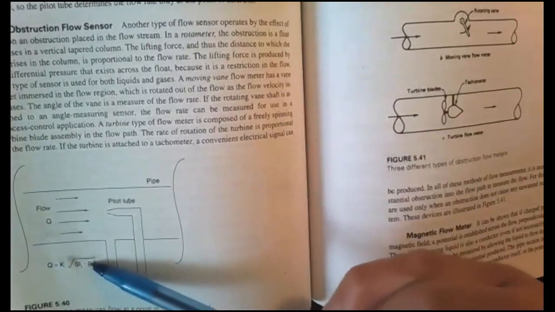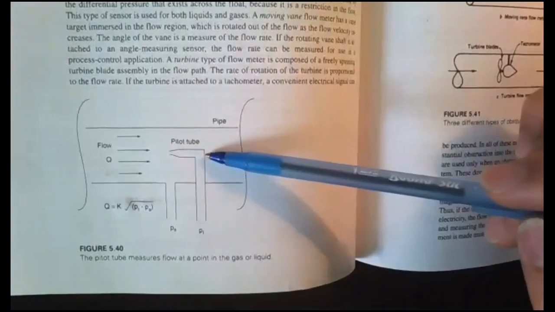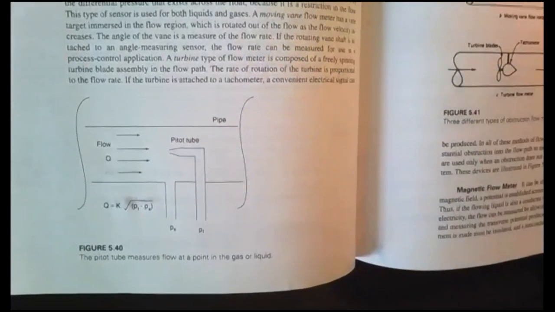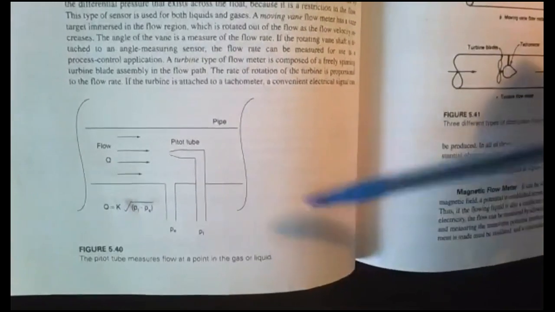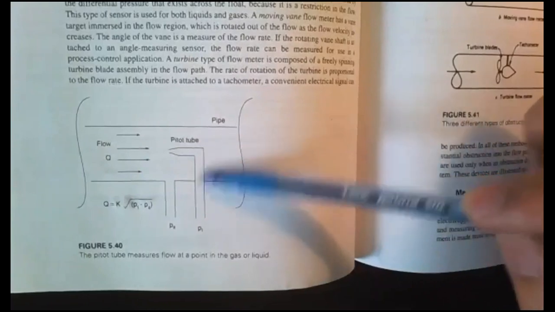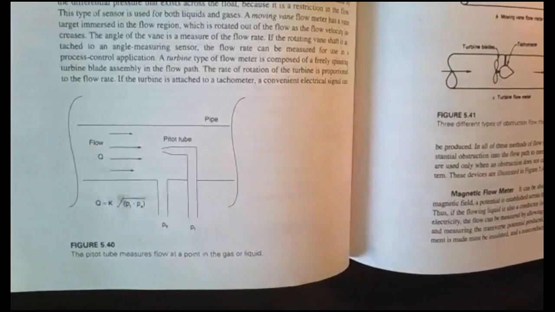So the differences represent flow. So that's the second type. This tube will also have some restrictive effects, but it's not as restrictive as the previous ones. So it will also restrict flow a little bit. That's our second type.